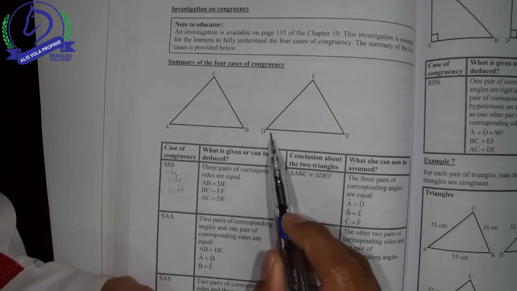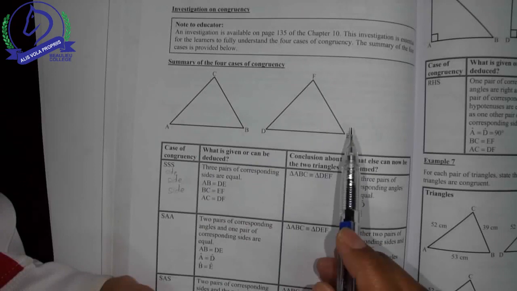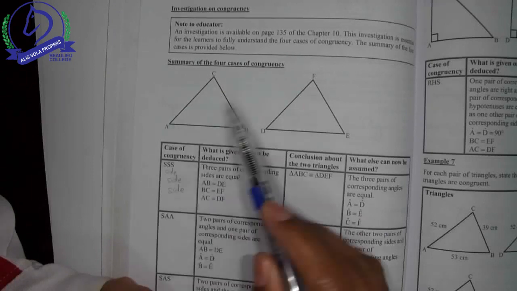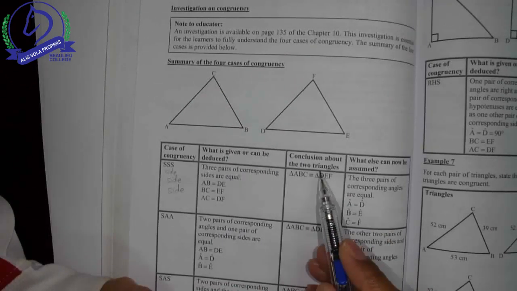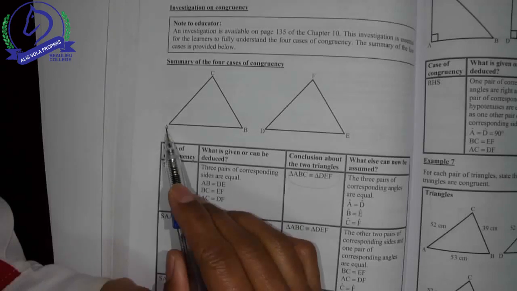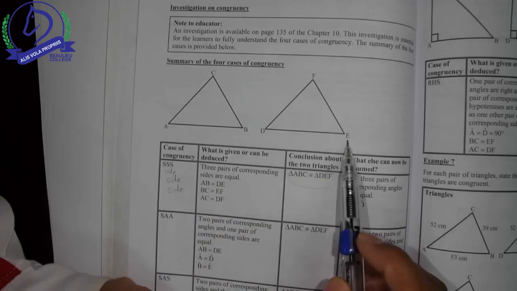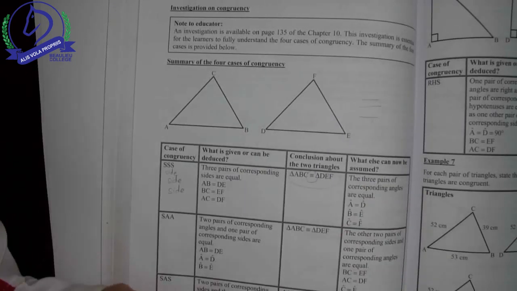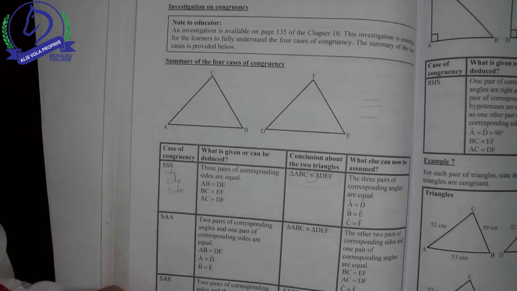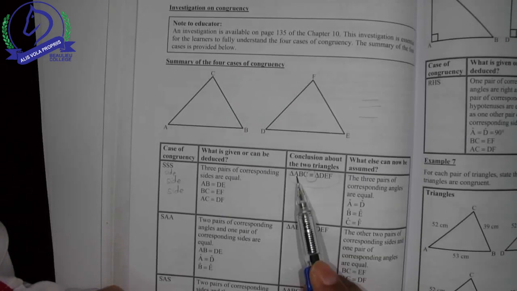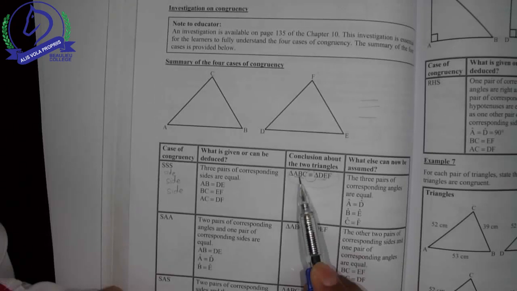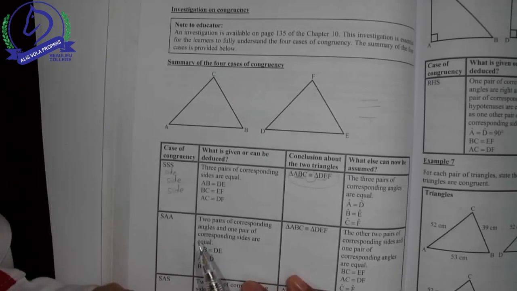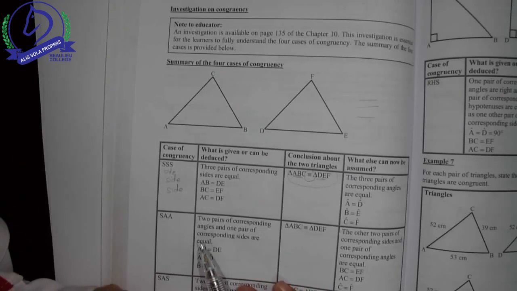AB is equal to DE. BC is equal to EF. And AC is equal to DF. So there are 3 sides that are equal to each other, which therefore proves that triangle ABC is congruent to triangle DEF. And for those of you who don't know, 3 horizontal lines represents congruent triangles. Okay. Now, as I said, in the next lesson, we'll focus on how we name the triangles. Today's lesson is just focusing on identifying the 4 conditions to prove congruency, or the 4 cases of congruency.